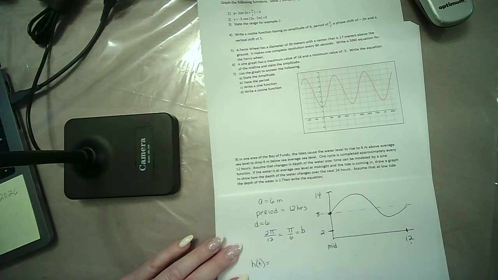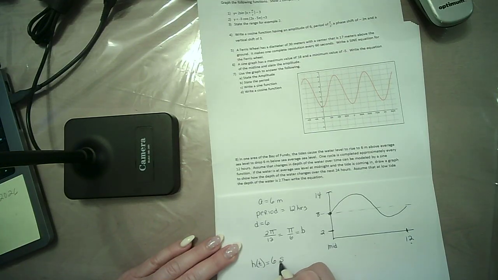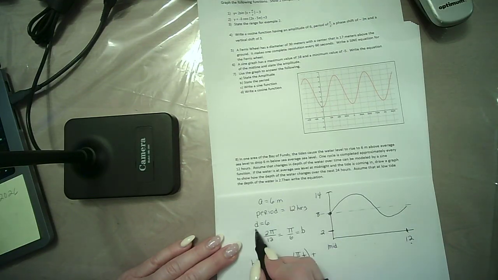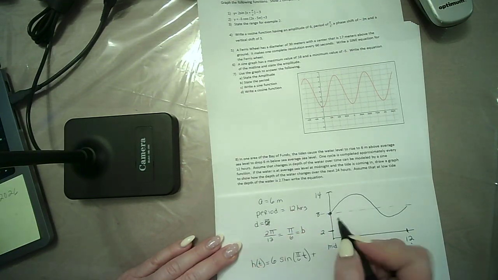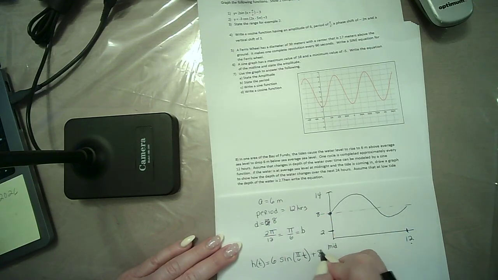My amp is 6, sine of my B, pi over 6 of t, plus my D, which is not 6, sorry about that guys, my D is 8. My amp was 6. So there's my sine curve.